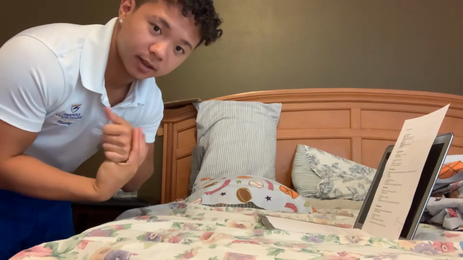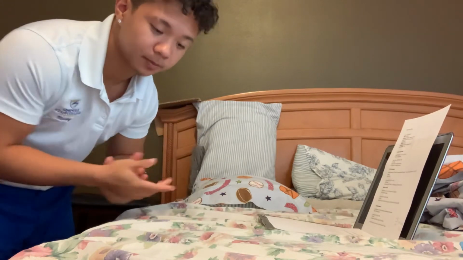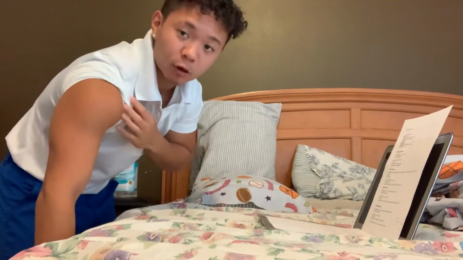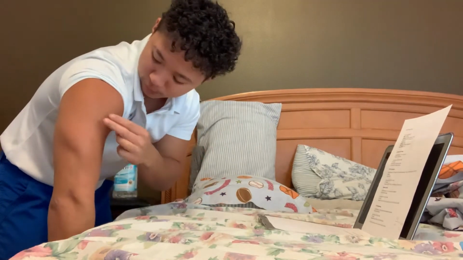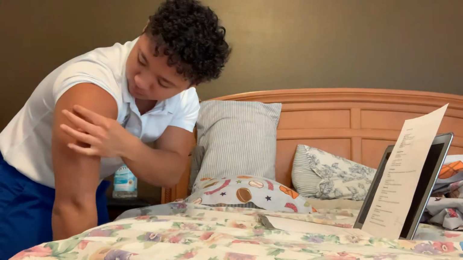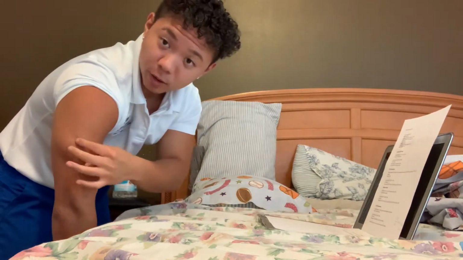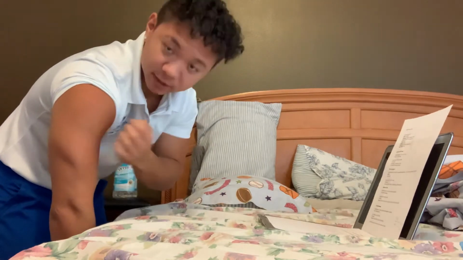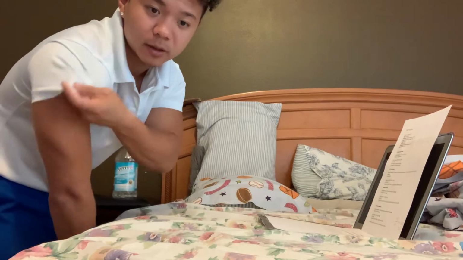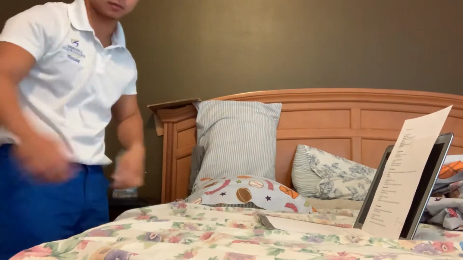identify the 3 injection sites for IM. I'm going to begin with the deltoid. So with the deltoid, you're going to start at the acromion process, and you're going to put 2 to 3 fingers below that. And then you're going to draw an imaginary triangle, and that is the injection site area for the deltoid. It can hold up to 1 milliliter of medication.